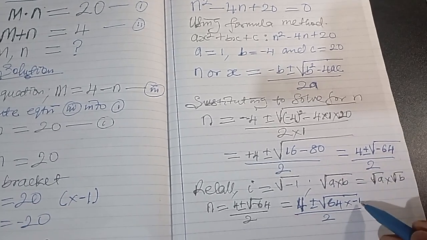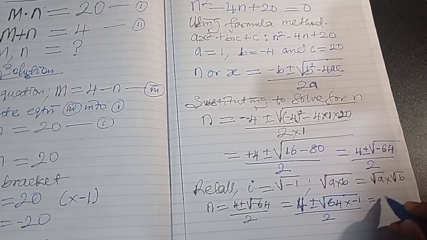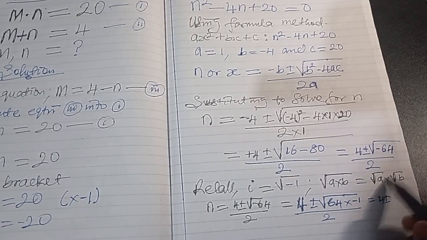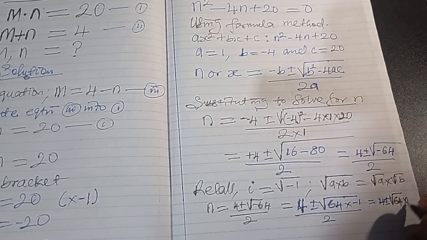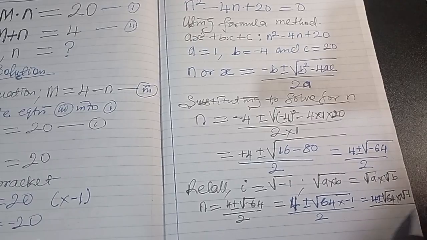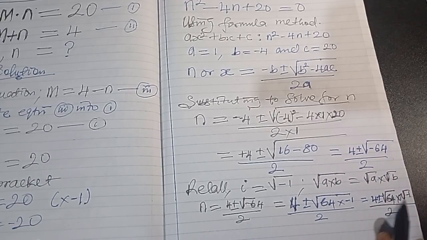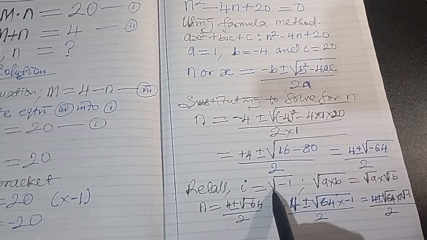Okay, so that we can replace this minus 1 as this. This is same as plus or minus 4 plus or minus root 64 multiplied by root minus 1, all divided by 2. All these expressions are still the same. So we can take this square root of minus 1 as our i.